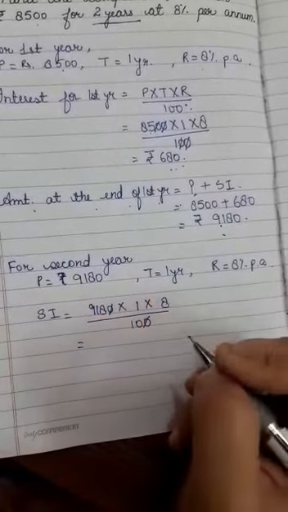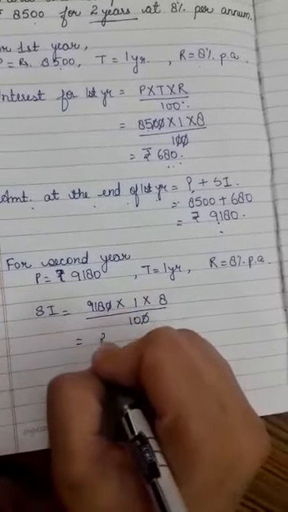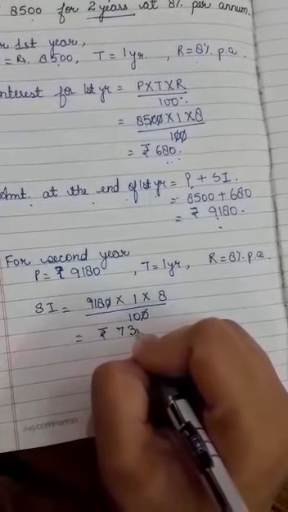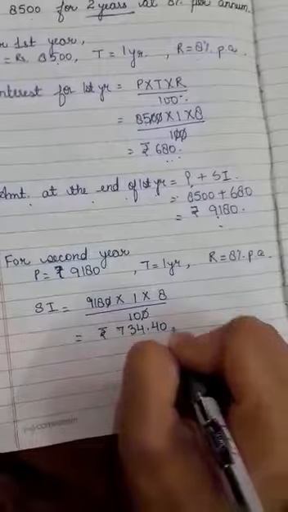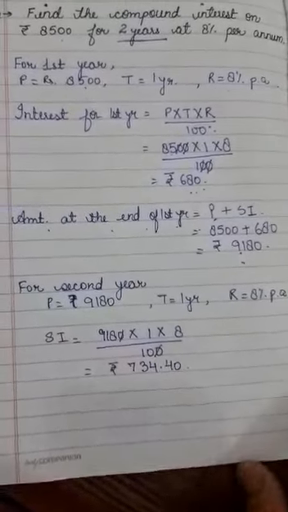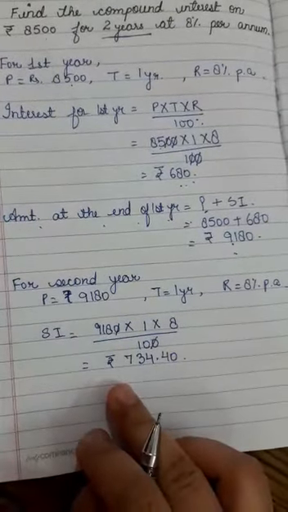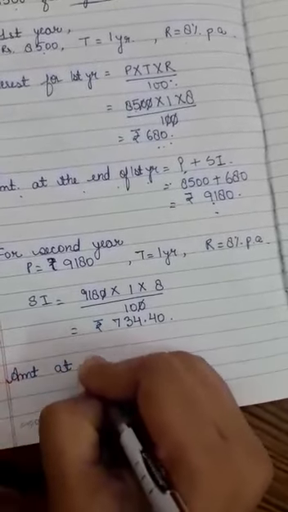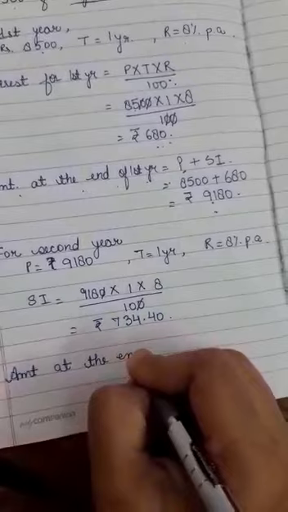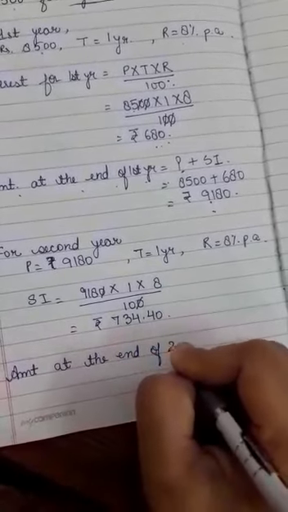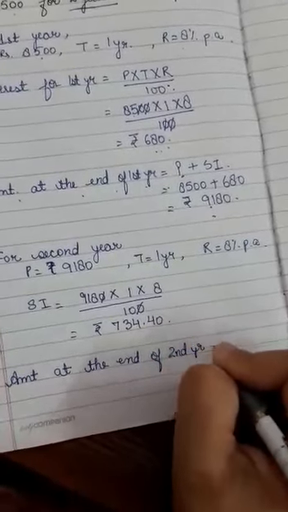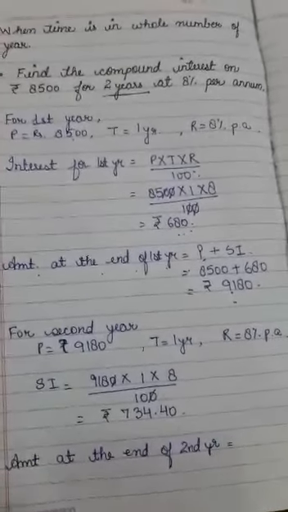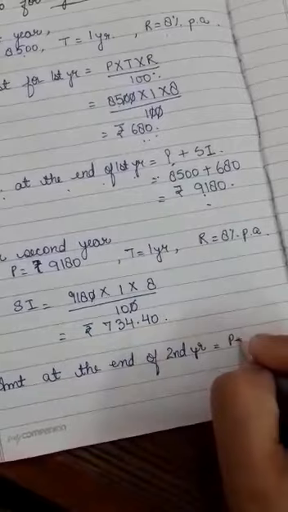0 cancels with 0. After multiplication we will get rupees 734 and 40 paise. Now this is the interest for the second year. Now calculate the amount at the end of the second year with the same formula that we have used in the first year, that is P plus SI.